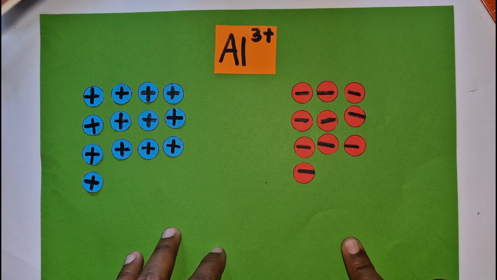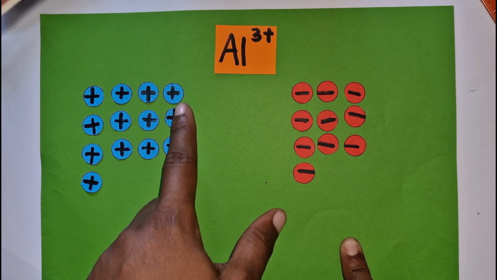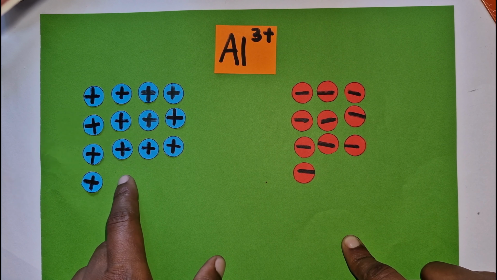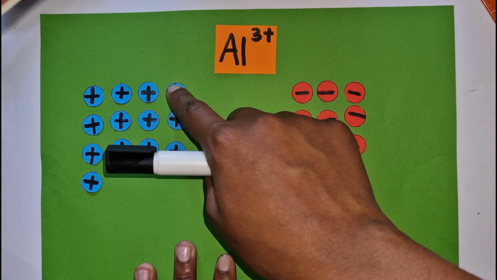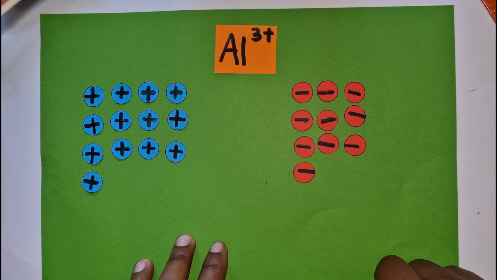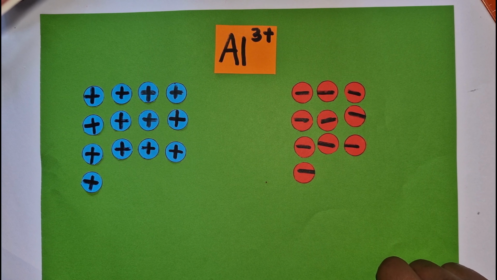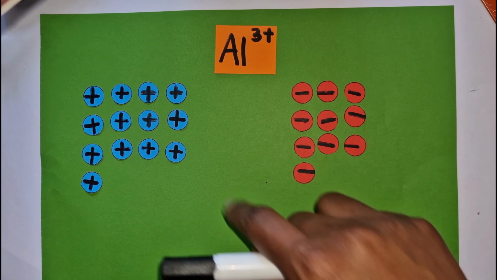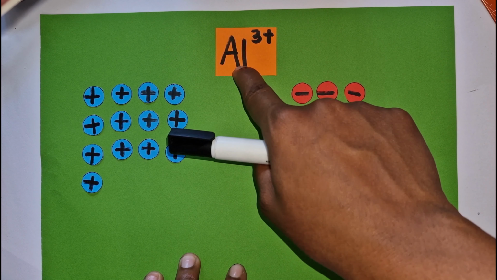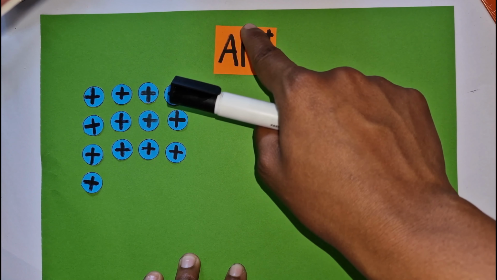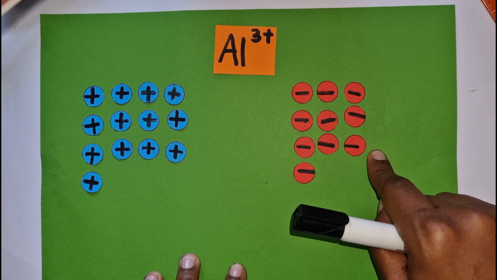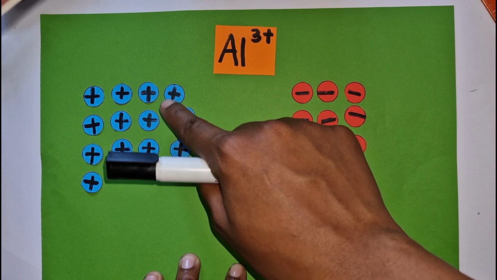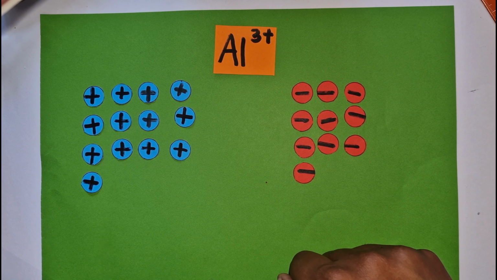This tells us that now we have an excess amount of protons. We have an extra 1, 2, 3 protons. Hence, we must now write this aluminium ion as aluminium 3+, because we have an excess in comparison to the number of electrons. We have an extra 1, 2, 3 protons. I hope that makes sense.